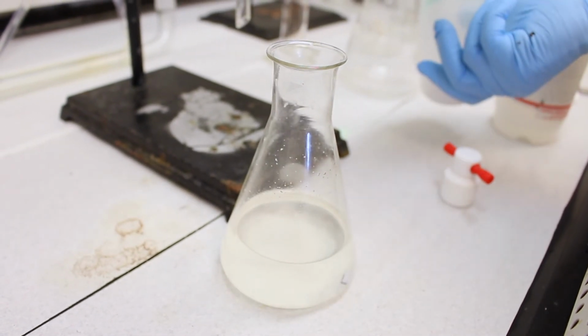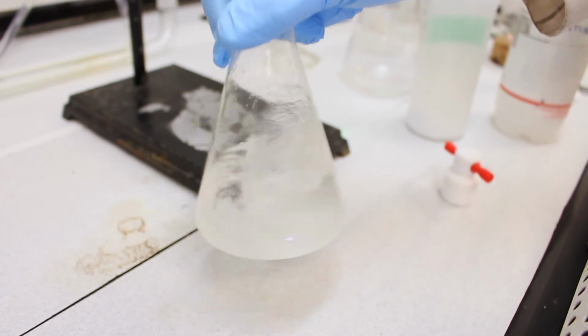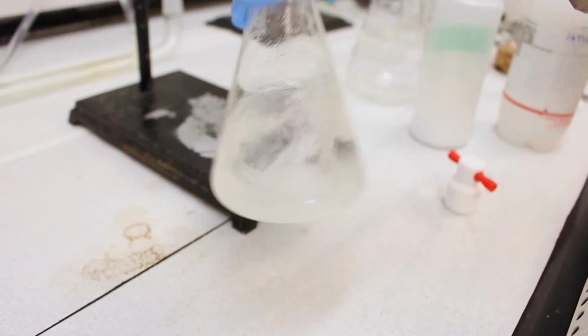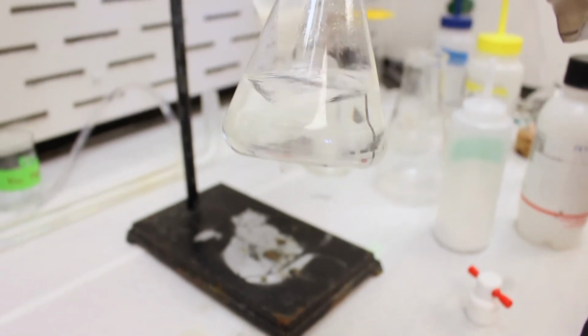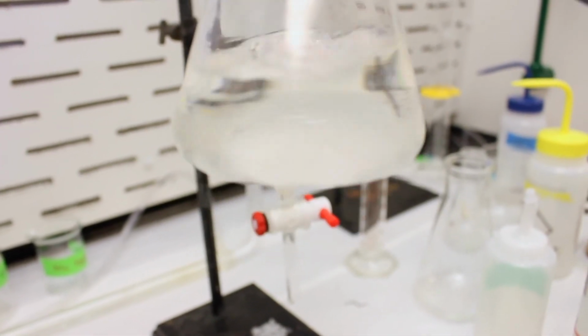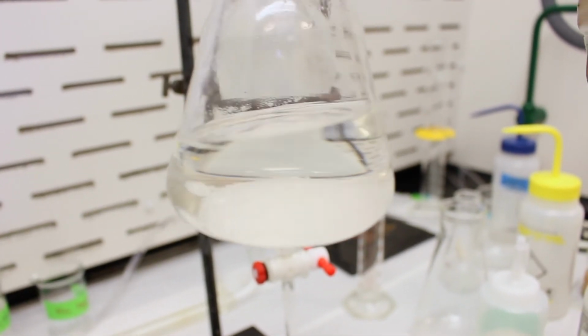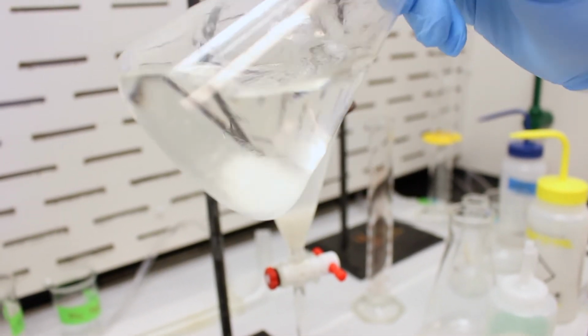There we go. That should do it, so let's swirl it again. Yeah, now this looks much better. So you can see when I swirl it, there are small particles of sodium sulfate flying around, so it's no longer clumping. And the solution is crystal clear.